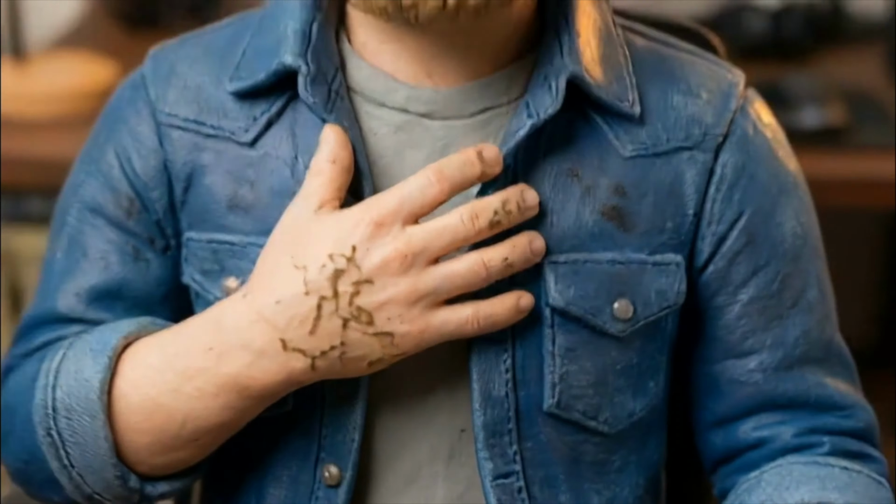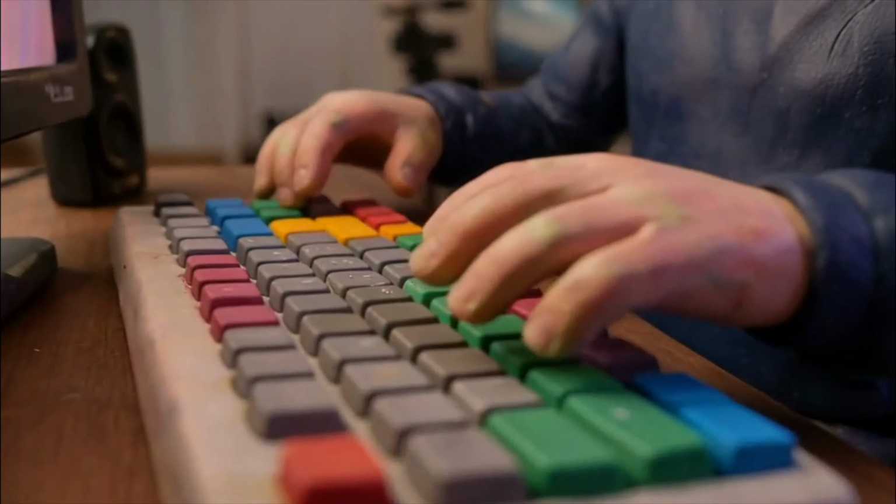I created this claymation of myself in just a few minutes using just a couple of reference pictures of myself, and Agent Opus did the rest. It's insane at how well it works.